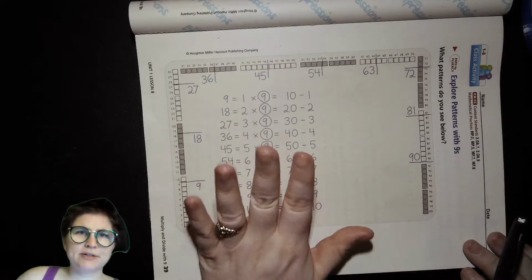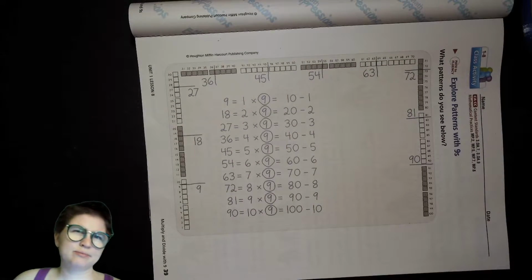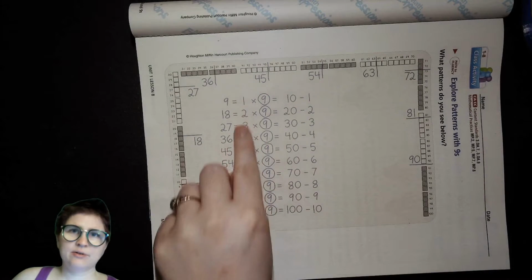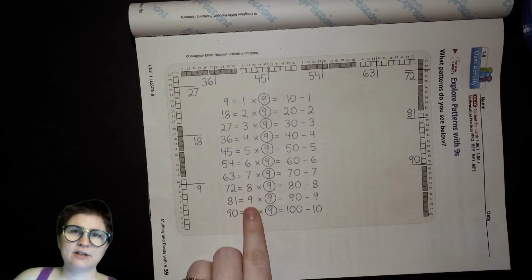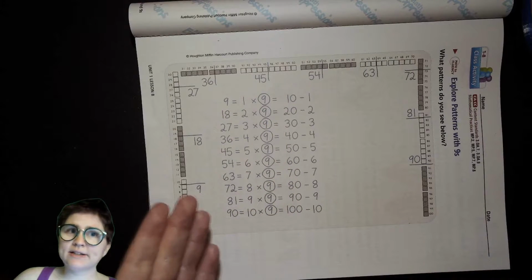Now I'm going to pause right there. I want you to think about, why am I even talking about this subtraction problem for each one of these? Why do you think I keep bringing that up? What have you noticed so far? Think about what you know about the number 9. It's one less than what?